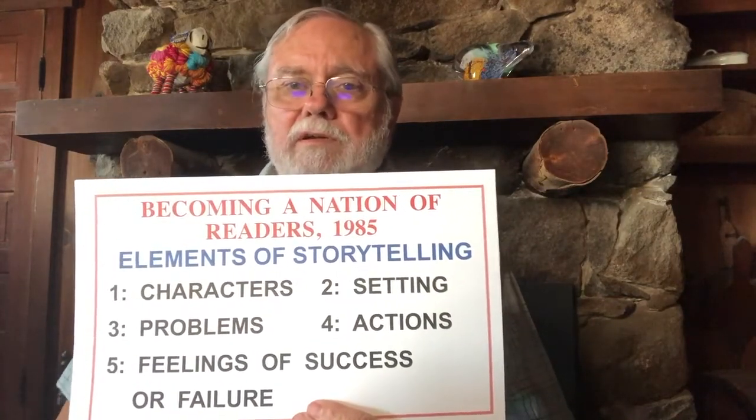They have to undertake actions to resolve their problems. And finally, at the end of the story, they have to have feelings of success or failure. So as I was building my stories for animated literacy, I made sure that I put all of those storytelling elements into play. So I wrote the stories and I taught them for 1 year, and we had a lot of fun with the silly stories.